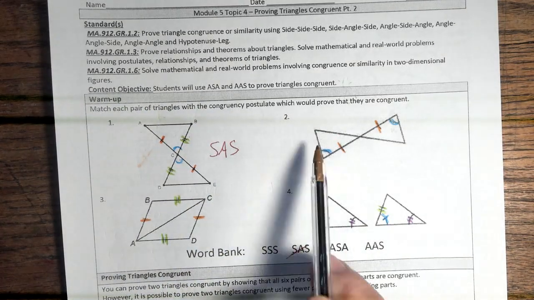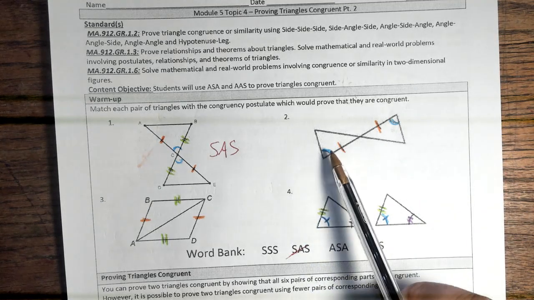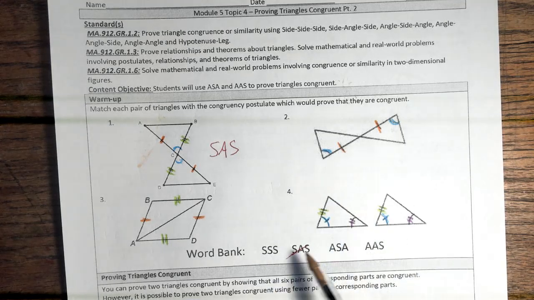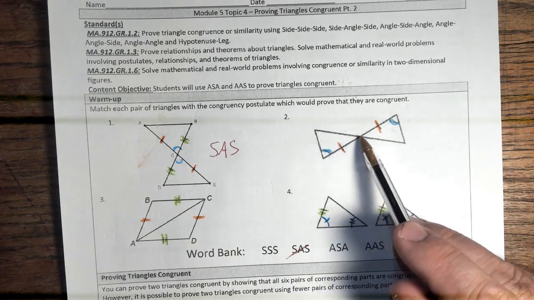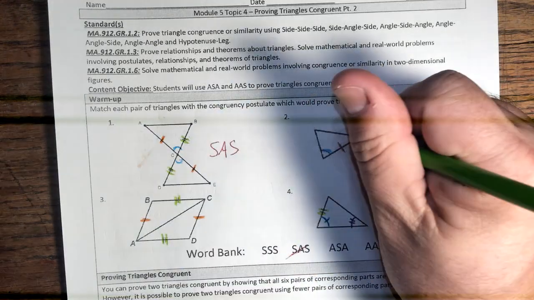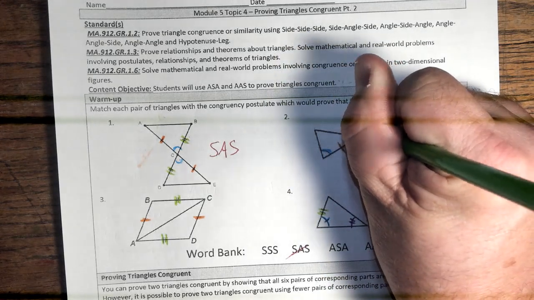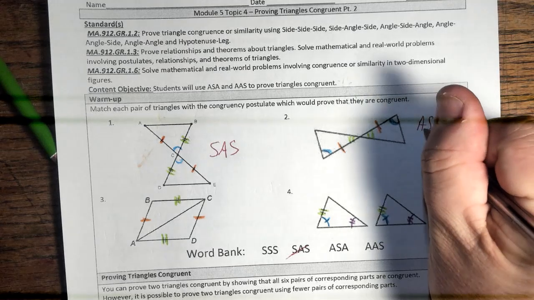Okay, number 2. Again, we only have 2 here. We have an angle and a side, an angle and a side. So we need another angle. Right here, these 2 lines intersect. So these are vertical angles and these are vertical angles. Hopefully you guys are starting to see this a little bit on your own. So this guy and this guy are congruent. So now we have an angle, a side, and an angle, an angle, a side, and an angle.